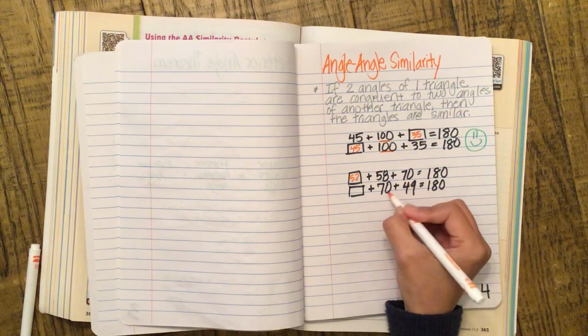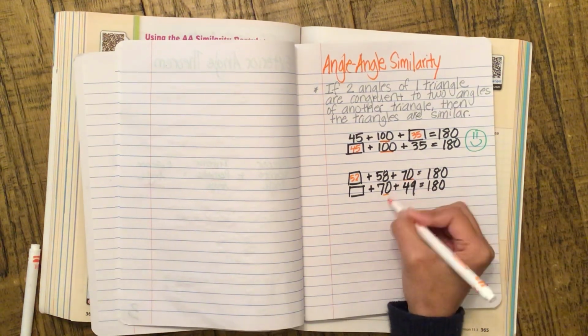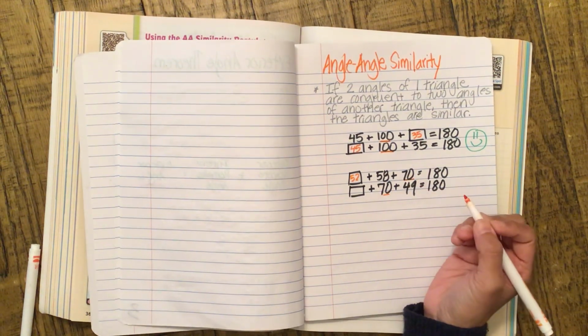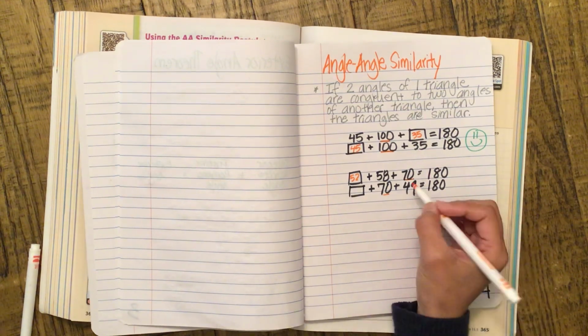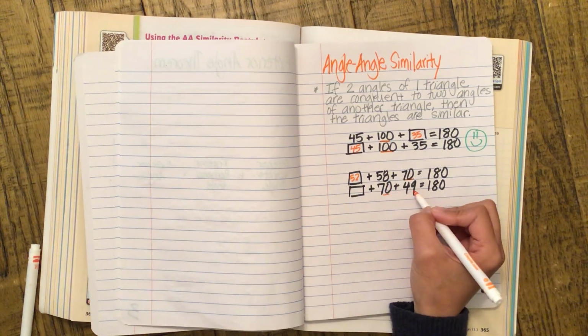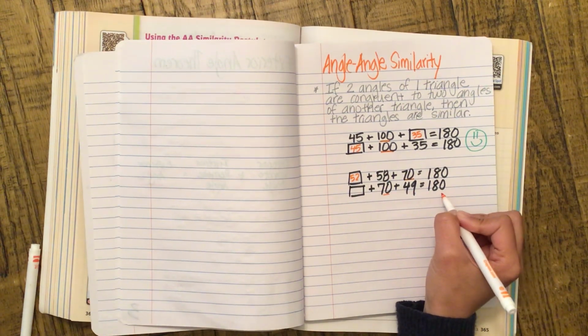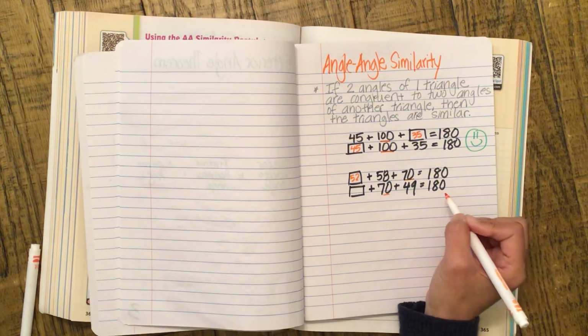So far we have 2 angles. Those 2 are congruent. Let's see if we can find another 2. 70 plus 49 is 119. 119 plus what number is 180? That's 61.